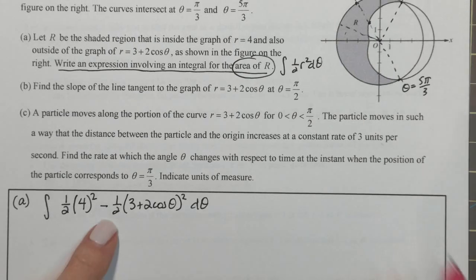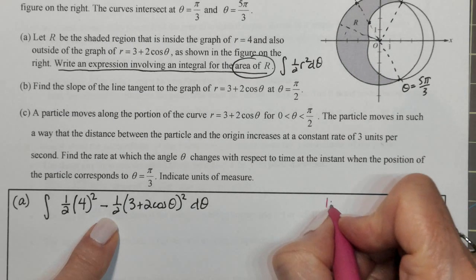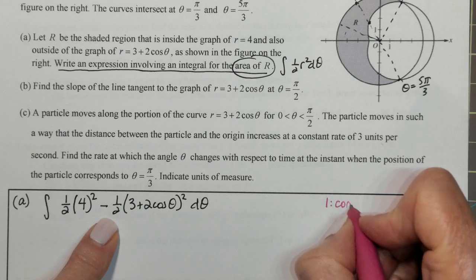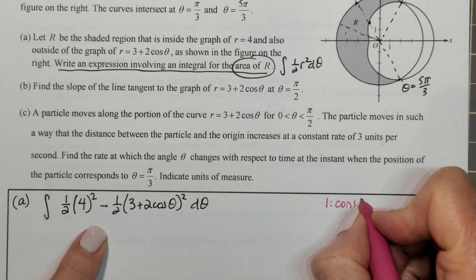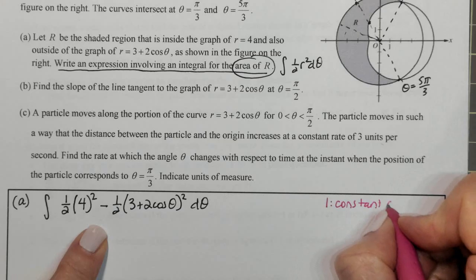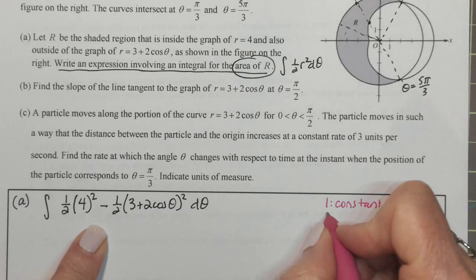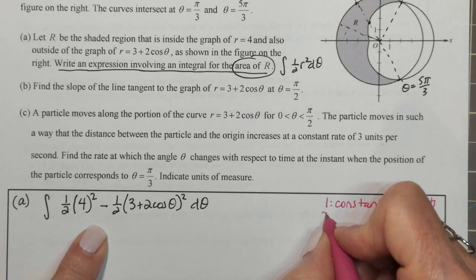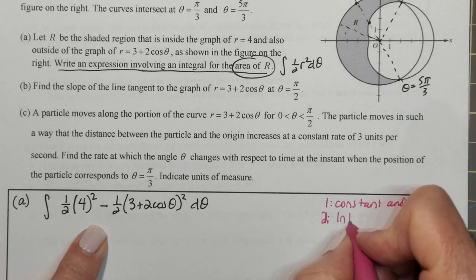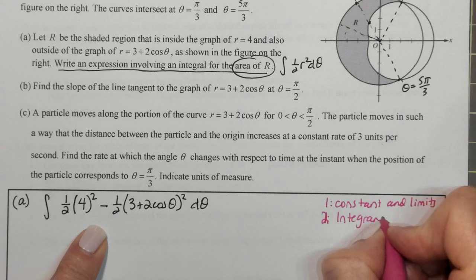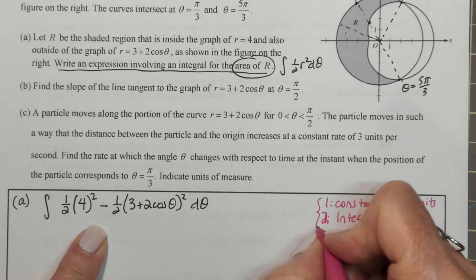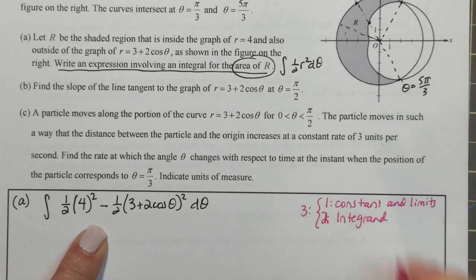You guys, that was worth 3 points this year. 1 point was for the constant, which would be the 1/2, and the limits of integration. 2 points was for the integrand. I'm sure they split that up somehow, but I don't know how they split that up.